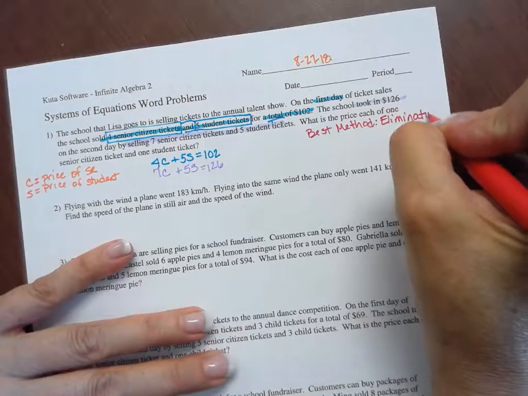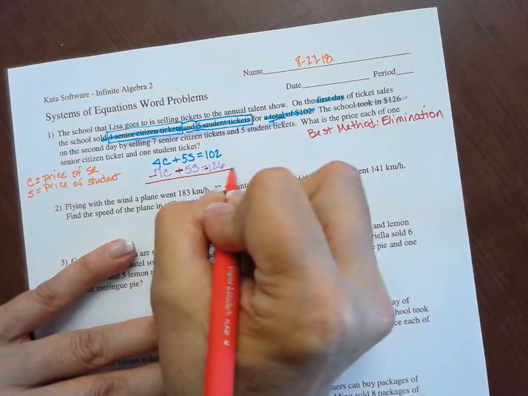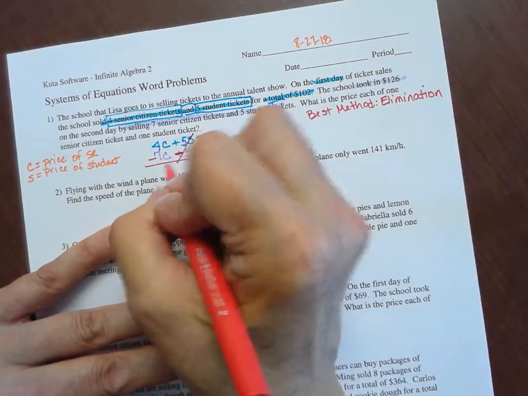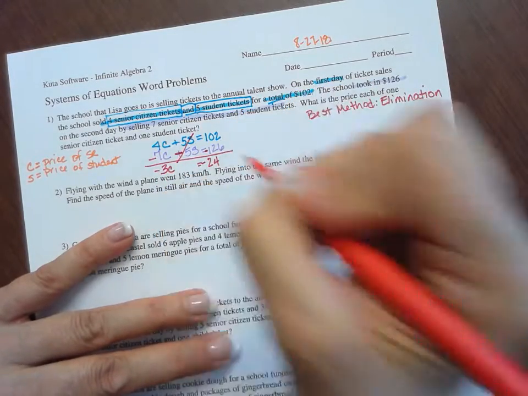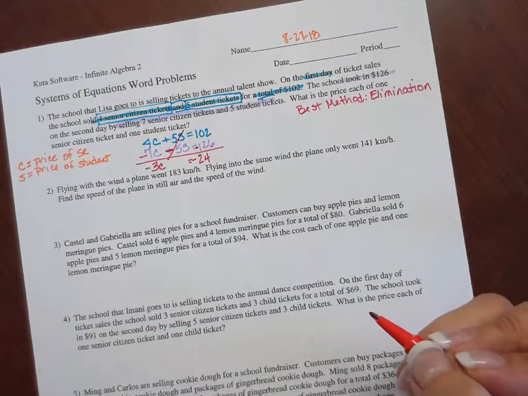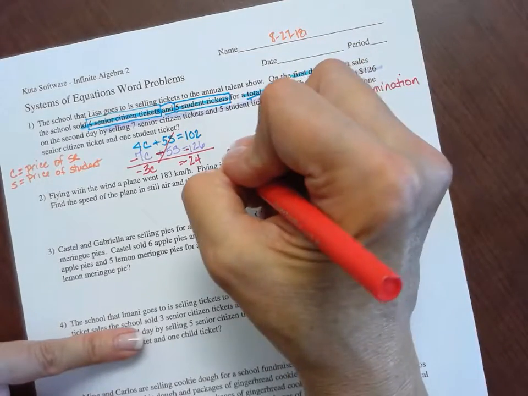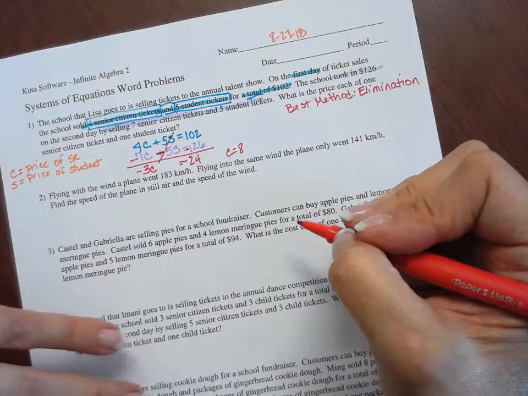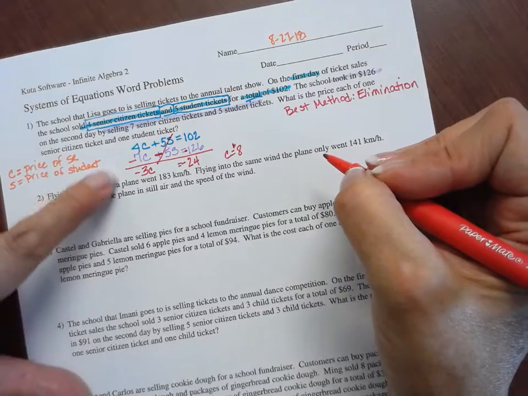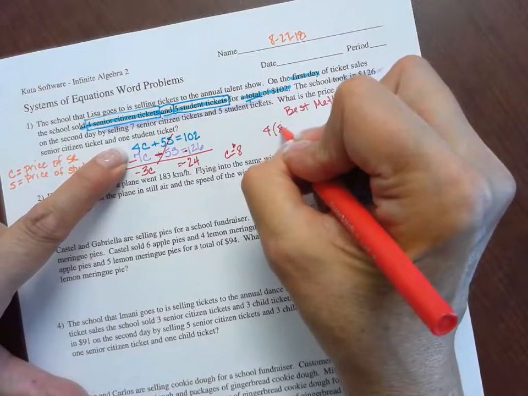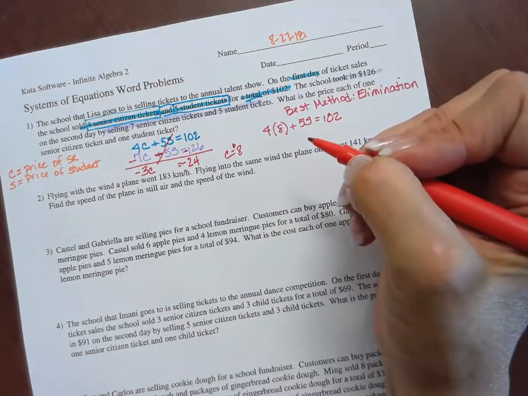I like that. So we're going to change the sign of all of them, and we'll end up with negative 3C is equal to negative 24. So that means senior citizens cost $8. So 4 times 8. What's 4 times 8? 32.